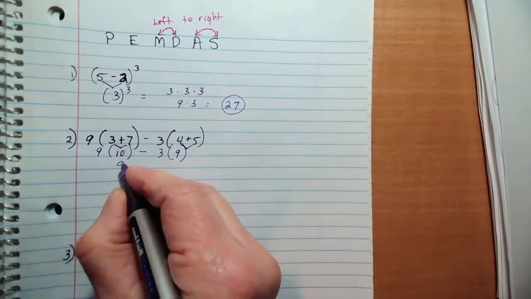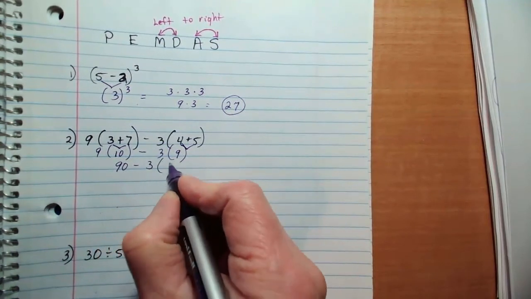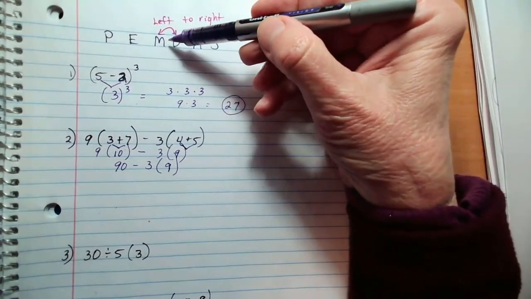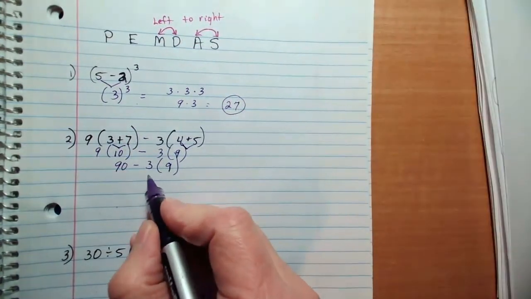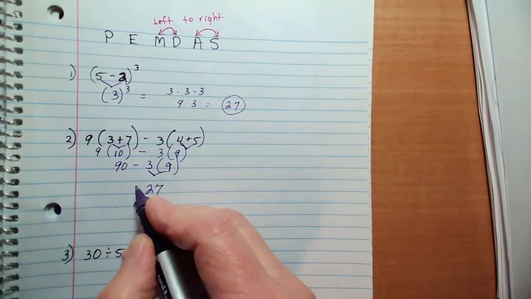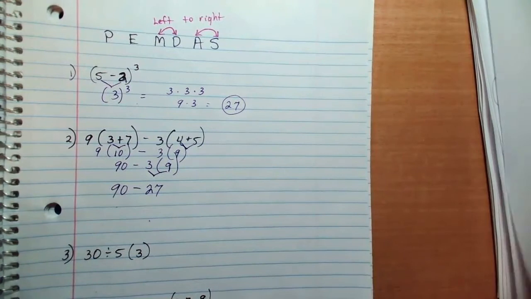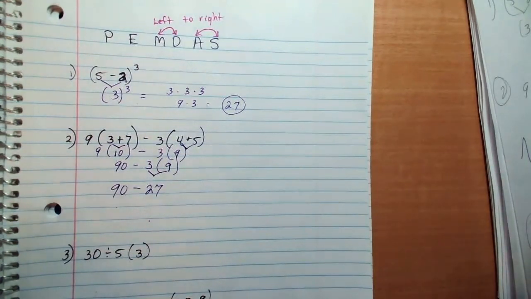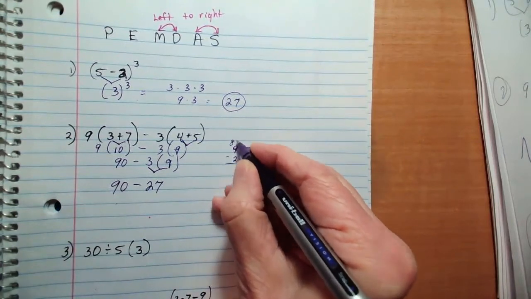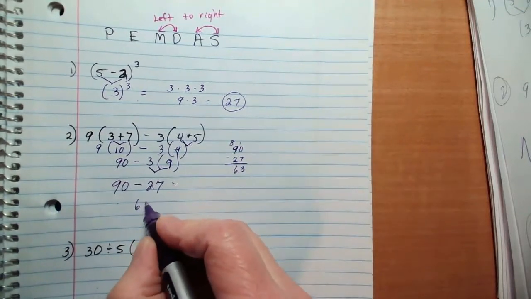9 times 10 is 90. I'm going to solve just this one step. I'm going to copy everything else all over, rewrite it, and then I'm going to reevaluate. Multiplication, division. Oh, I still have multiplication. So I'm going to take my 3 times 9 is 27. I'm going to bring down my subtraction. I have 90 minus 27. I'll go ahead and subtract on my scratch paper. And I should come up with 63.